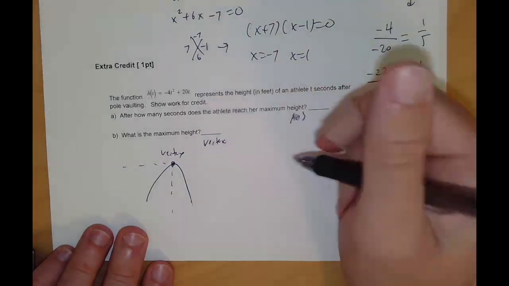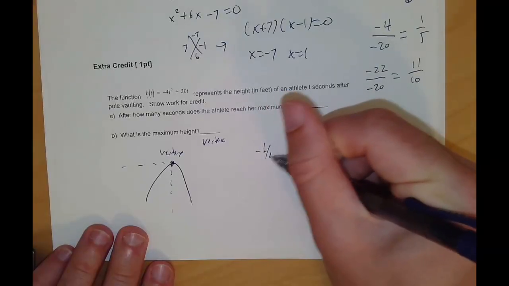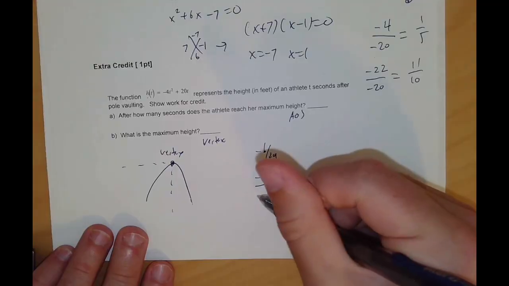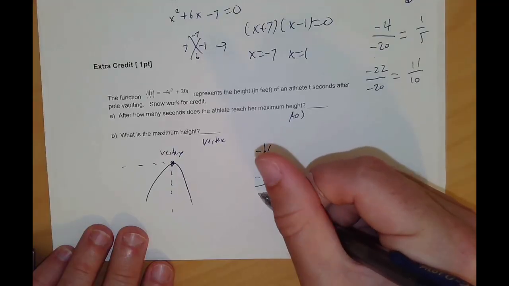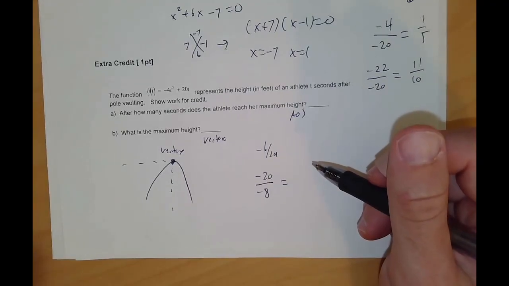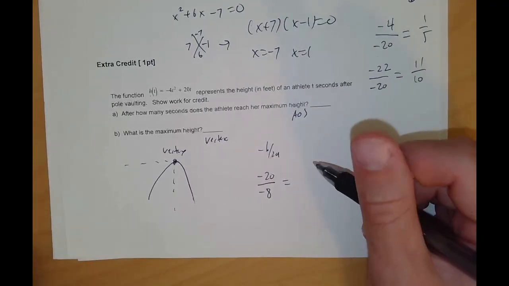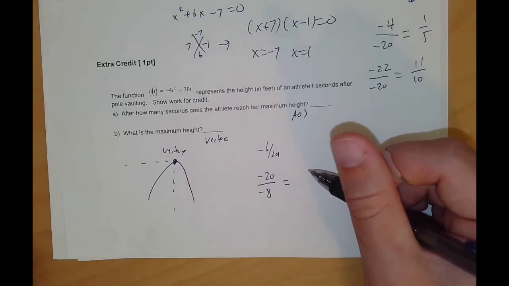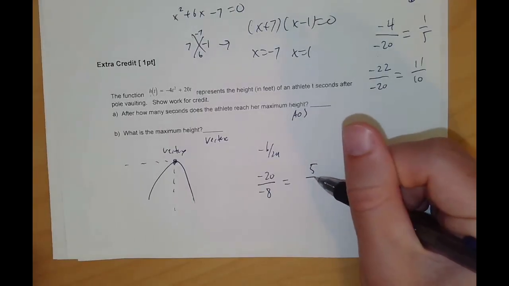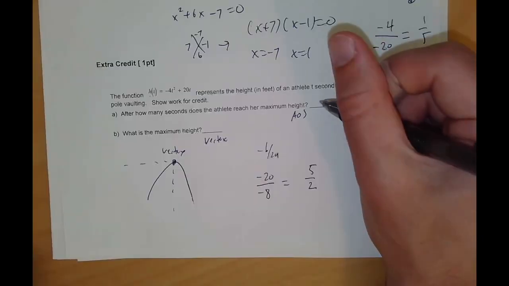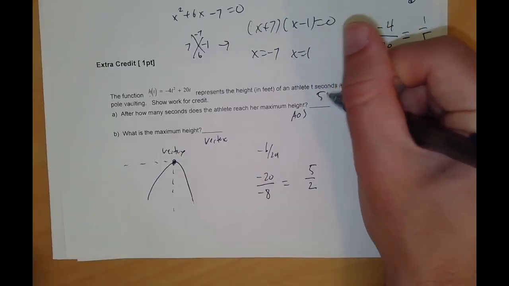So remember, the vertex is negative b over 2a. So here would be negative 20 over negative 8. That's the same as 5 halves. So I divide top and bottom by negative 4. That's going to be 5 halves, which would be the number of seconds. So it would be 2.5 seconds.